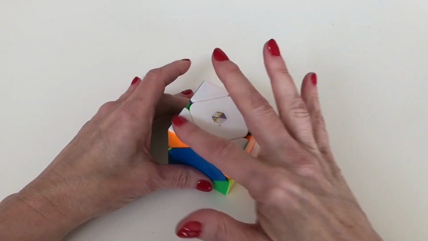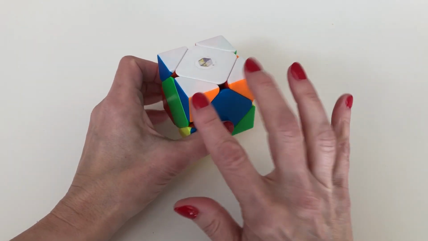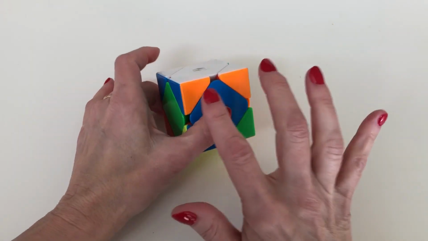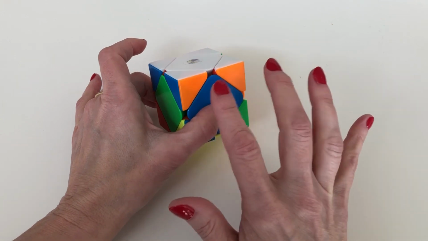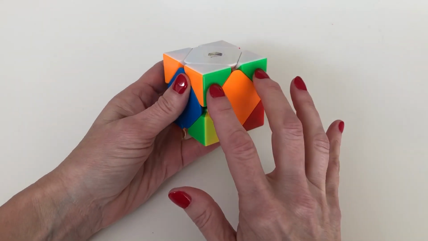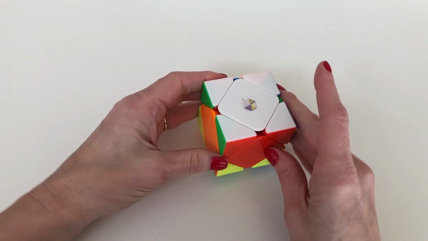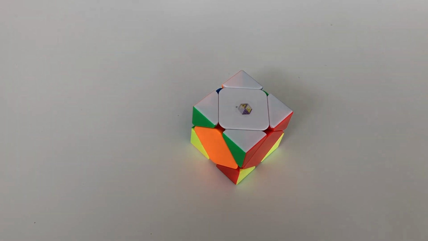You'll have all the white pieces on one side, and you'll notice that each of the corner pieces that have white on them, the triangles are paired. So the 2 orange triangles will be paired together, the 2 green triangles, the 2 red, and the 2 blue. That's what it will look like at the end of step 1.